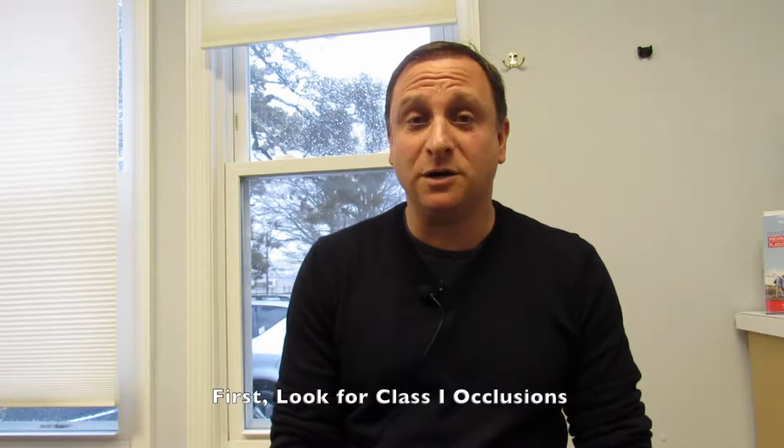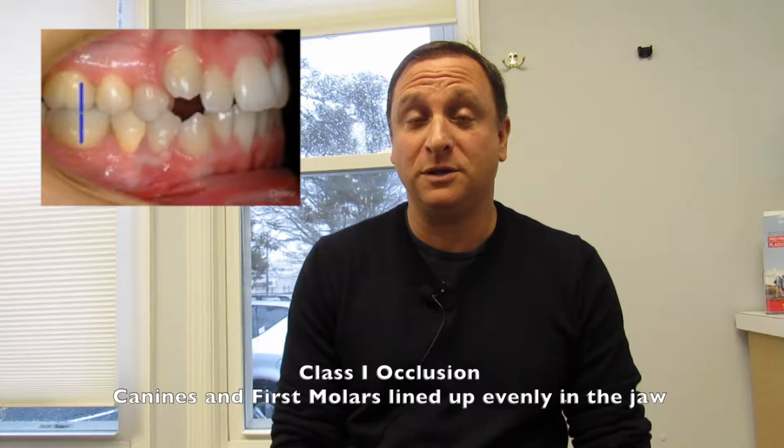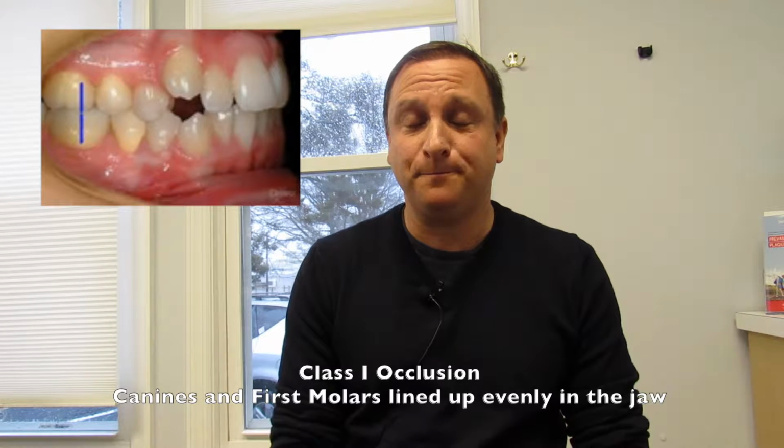It's easy to first think about what the normal patient has so that we know what is right. First of all, a class 1 occlusion is what we're looking for: the canines and, more importantly, the first molars lined up evenly in the jaw.